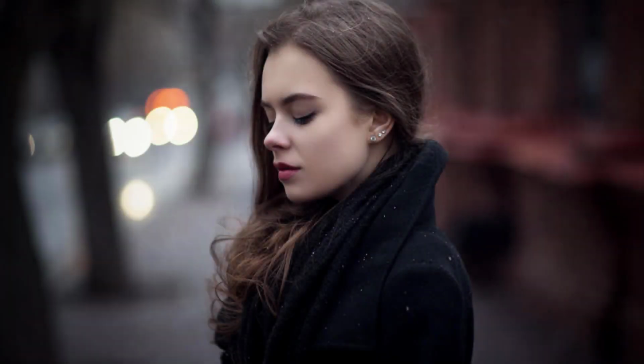Hello viewers, today I am going to show you how to make winter effect on Lightroom. So let's get started.